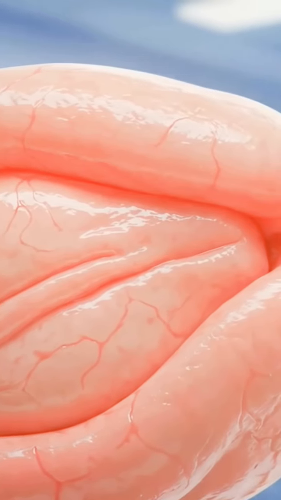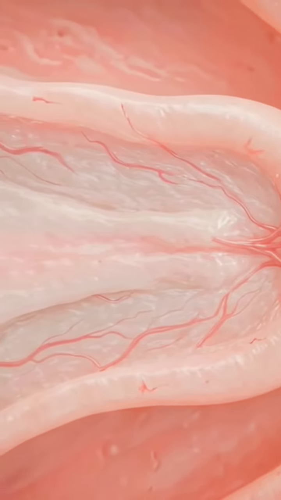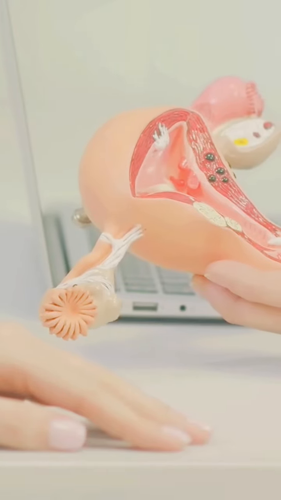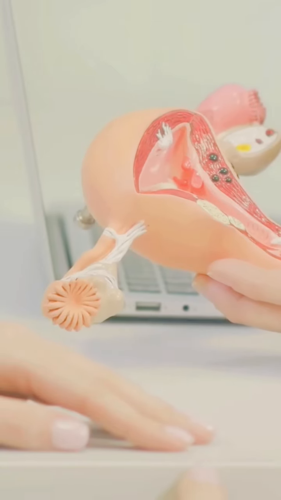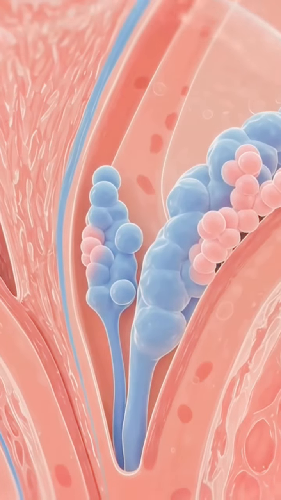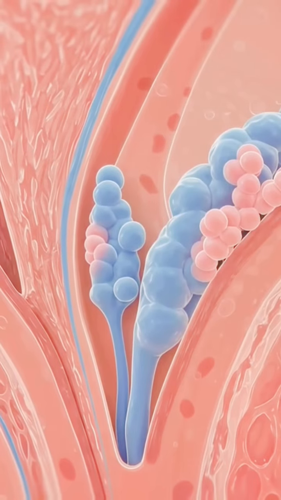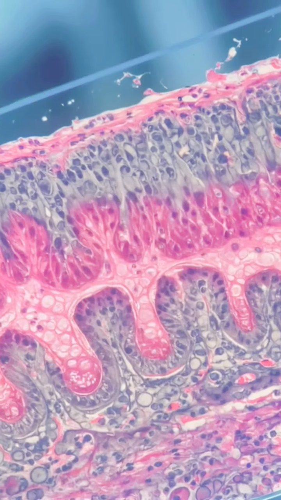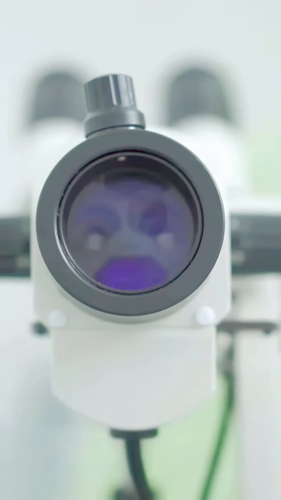The hymen changes throughout a person's life from newborn to postmenopausal stages. In newborns, the hymen is typically thicker due to maternal hormones. During childhood, it becomes thinner and more translucent. At puberty, increased estrogen causes it to become more elastic and vascular. In adulthood, it maintains this elasticity. In postmenopausal individuals, we see some atrophy and it becomes paler and thinner again.